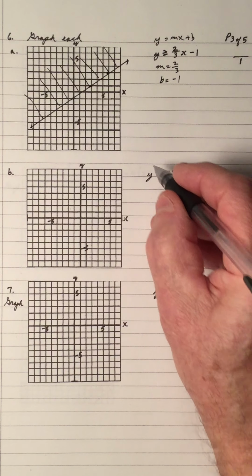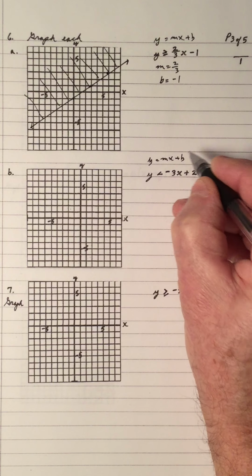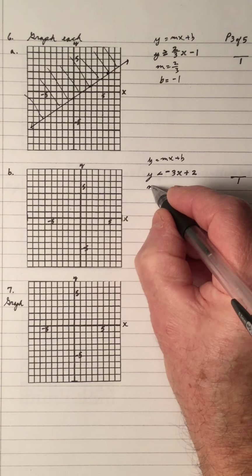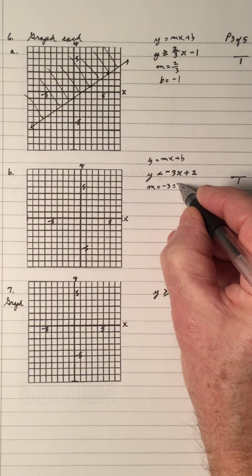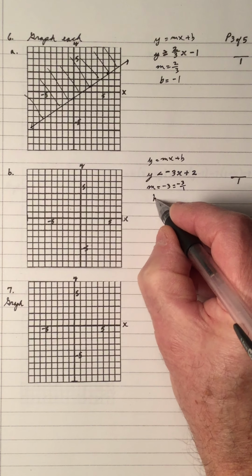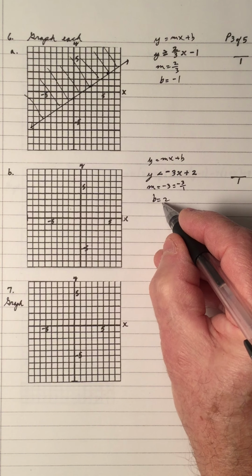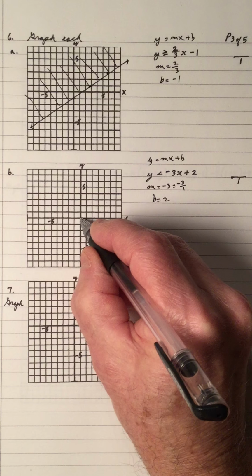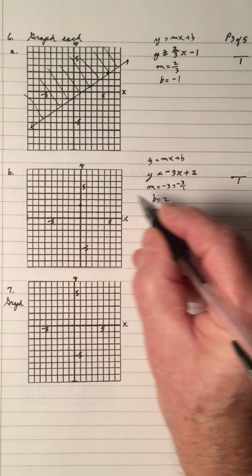B, again we have y equals mx plus b. Solve for y, so we have a slope of -3, which is understood to be -3 over 1. The y-intercept is 2, and we plot the y-intercept first, which is 2. There's the y-intercept.